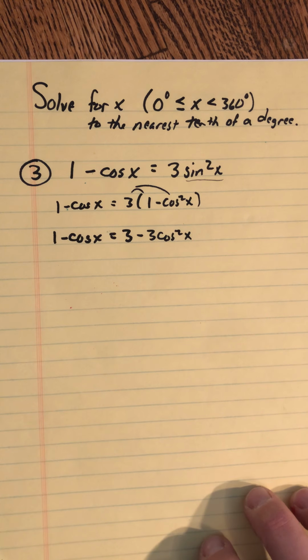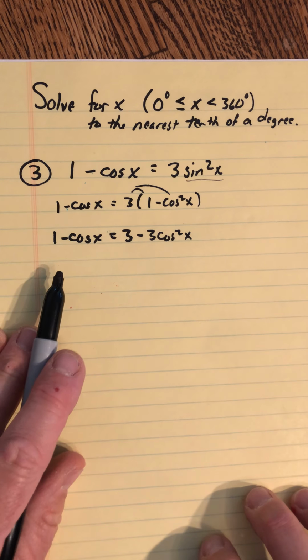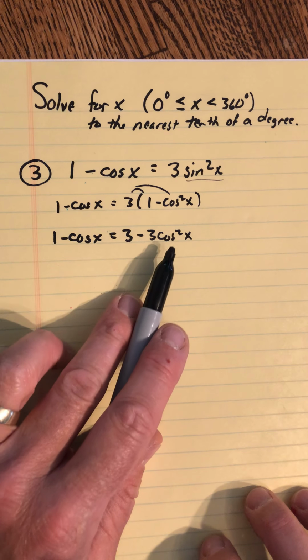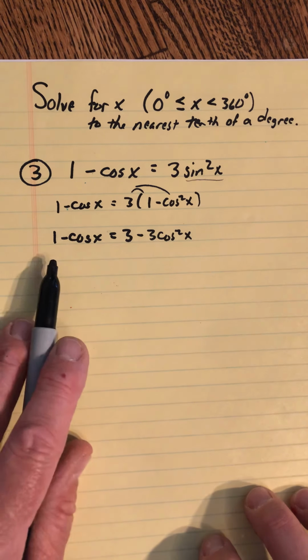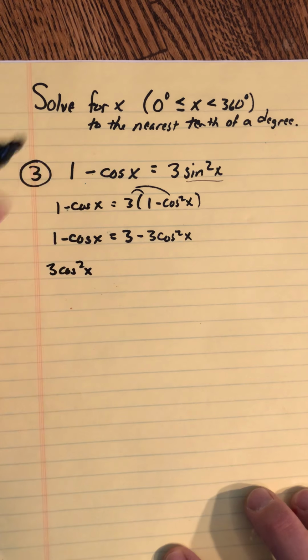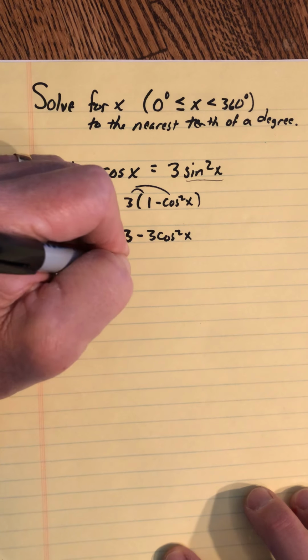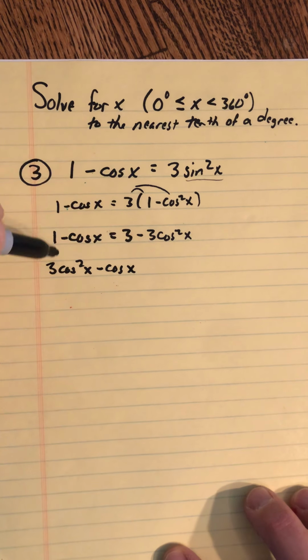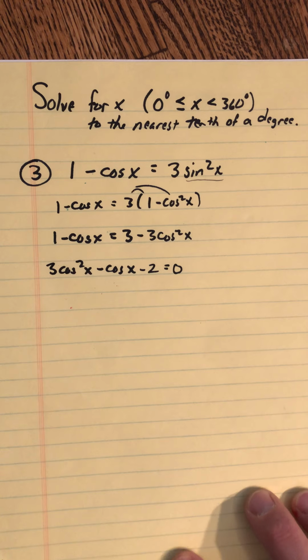Distribute that 3, and then organize things, bring everything over to one side of the equation and put in decreasing powers of the cosine. So this is my cosine squared term. It's negative right now. If I move it to the left, it'll become positive, and that takes care of a couple things for us. 3 cosine squared x minus the cosine of x, and then subtract 3 from both sides, you get minus 2, all equals 0.